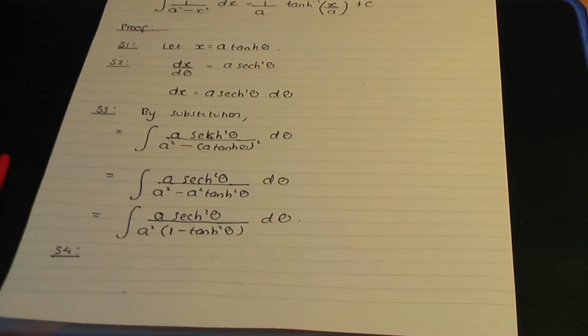Okay, and that takes us to step number 4. If you've seen the previous video and the video prior to that, remember what I said: if you're using a hyperbolic substitution, 10 times out of 10 you're going to be using a hyperbolic identity to simplify your integral.